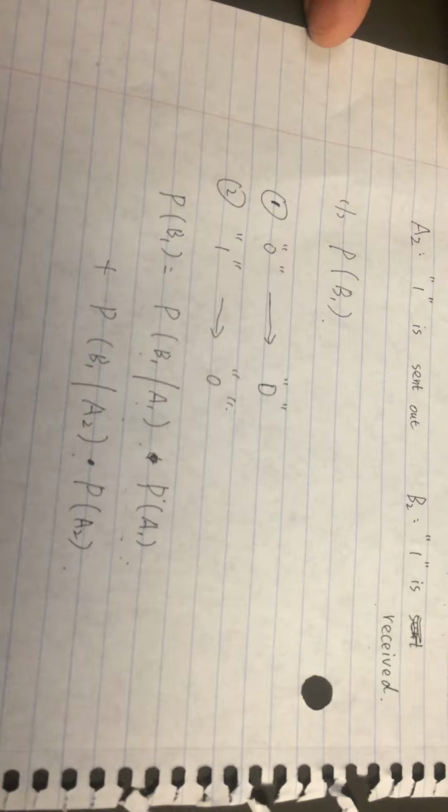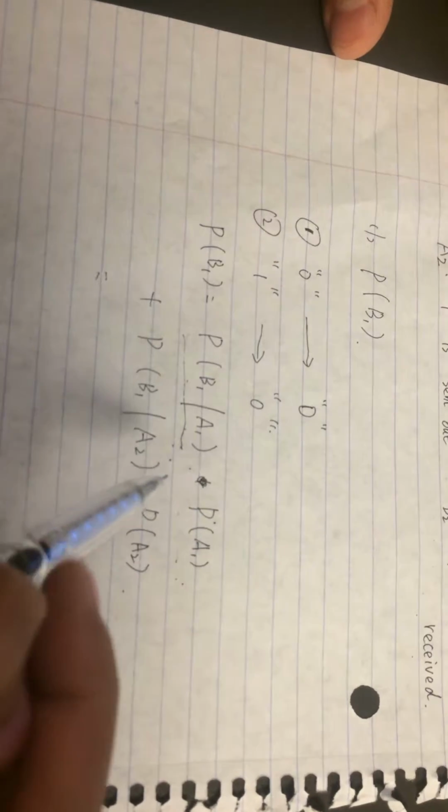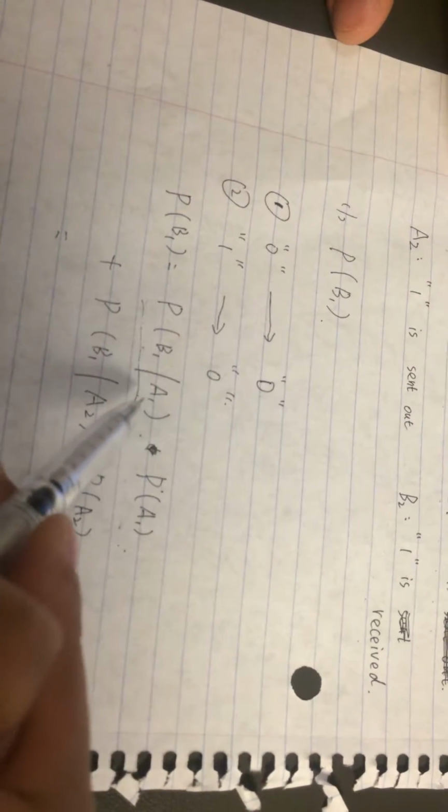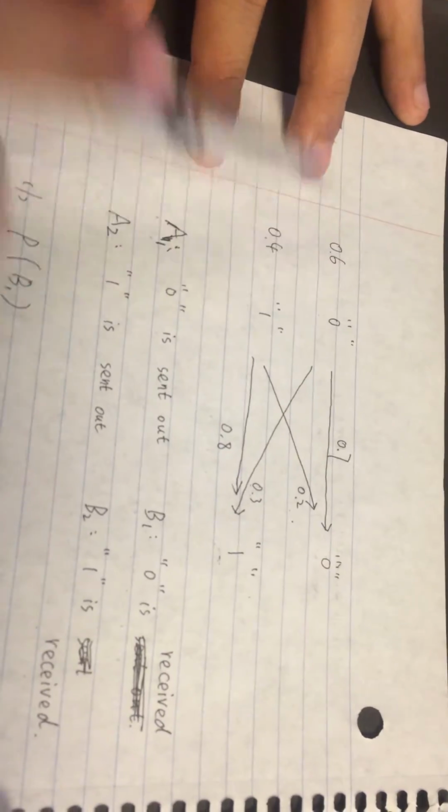So we can see from the previous talk that this one is from 0 to 0, and that's 0.7, and P(A1), that 0 is sent out, is 0.6.